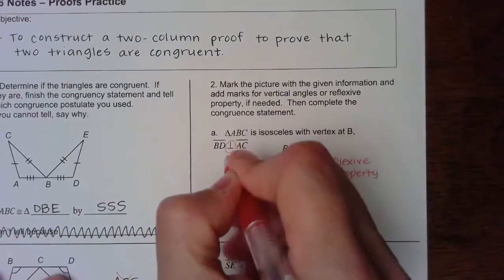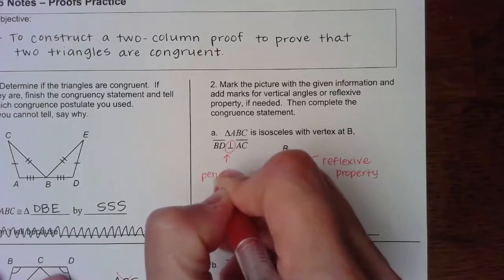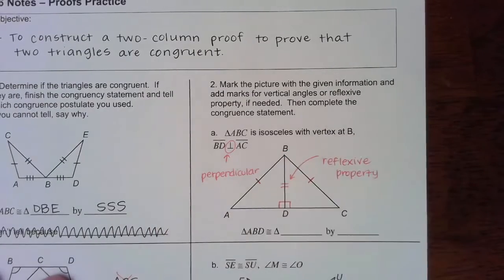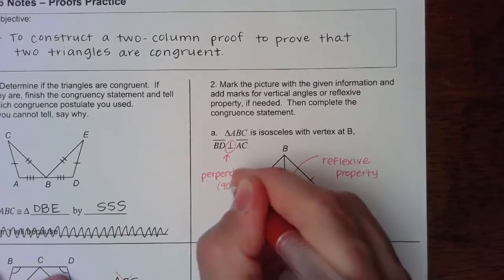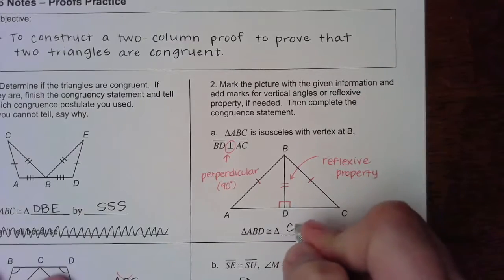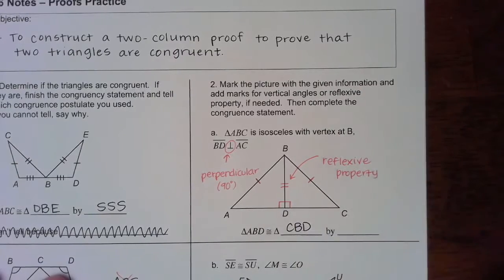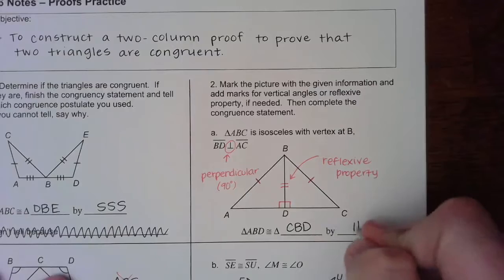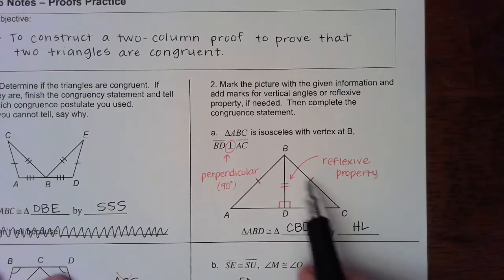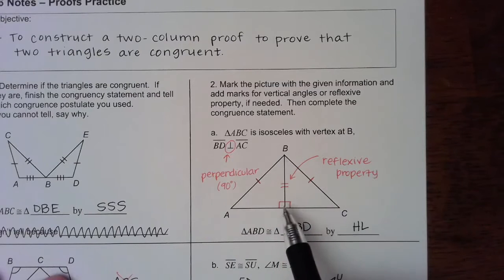I'm going to add on to my notes that this means perpendicular, just so that you remember, and perpendicular means 90 degrees. And so for this one, triangle ABD would be congruent to triangle CBD, and the reason that they would be congruent is because of HL. Because the hypotenuse in this triangle is congruent to the hypotenuse in this triangle, the side of this triangle is congruent to the side of this triangle, and they're both right triangles.